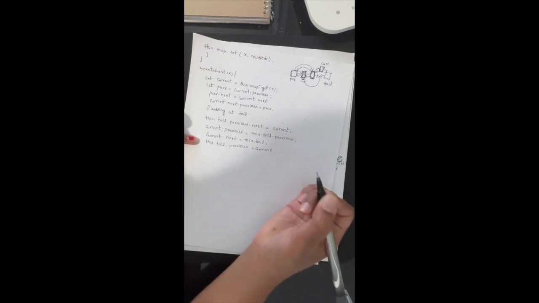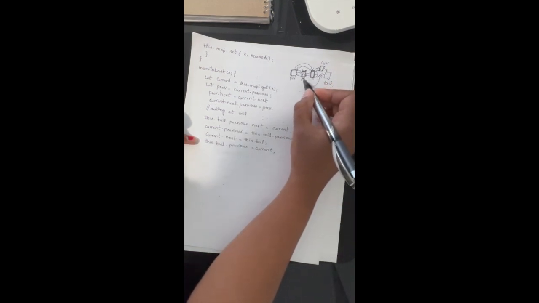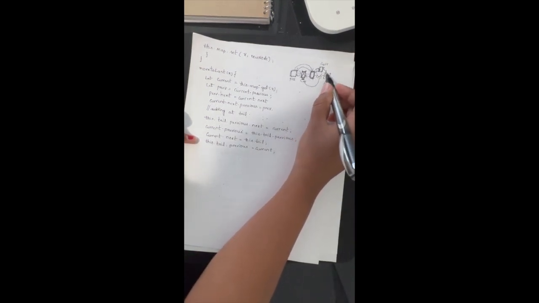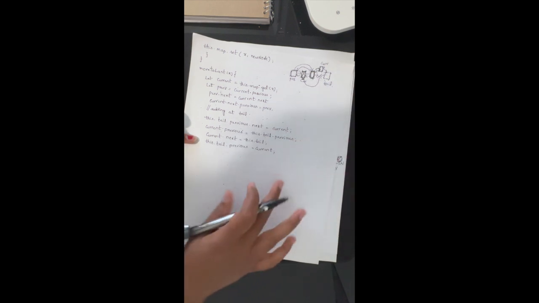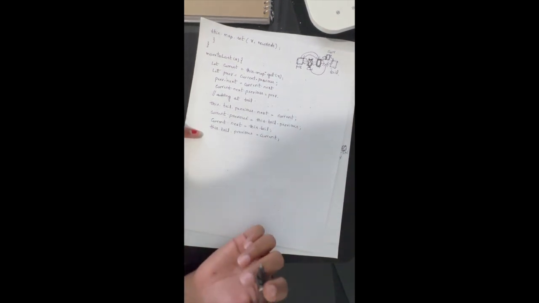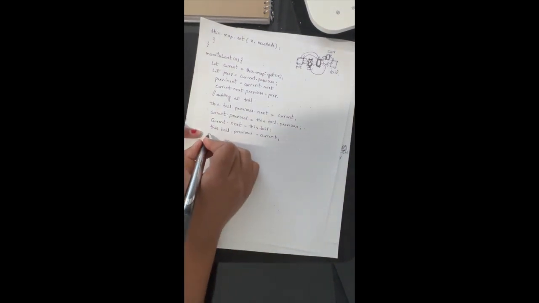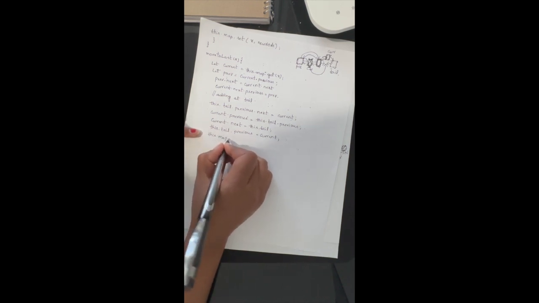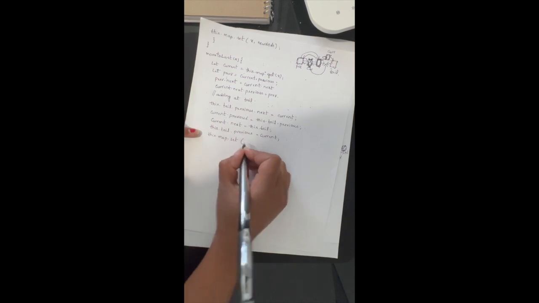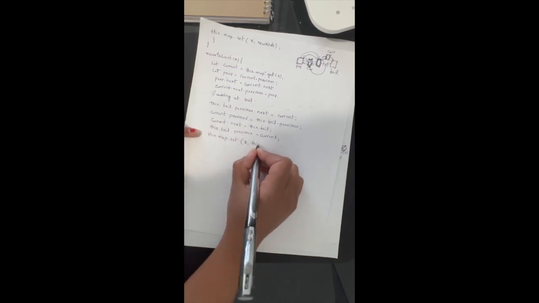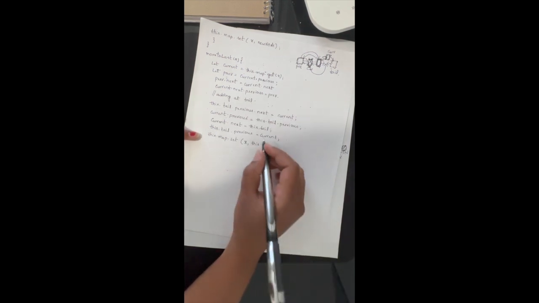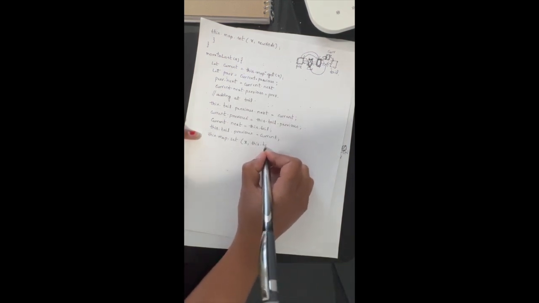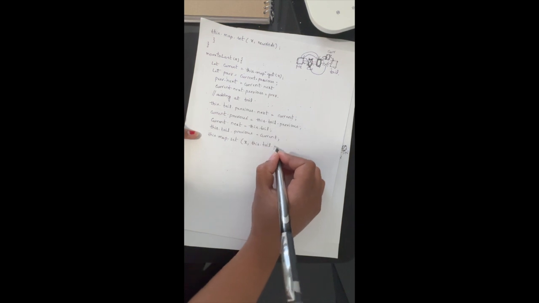So now we have added this node just before the dummy tail, and now we also need to update its value in the map. So for that we are doing this dot map dot set for the key x. We need to store the address of that node, so this dot tail dot previous.